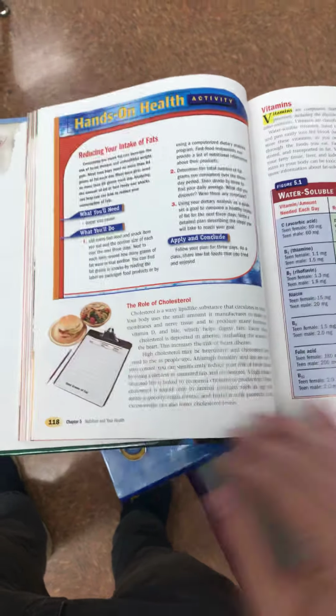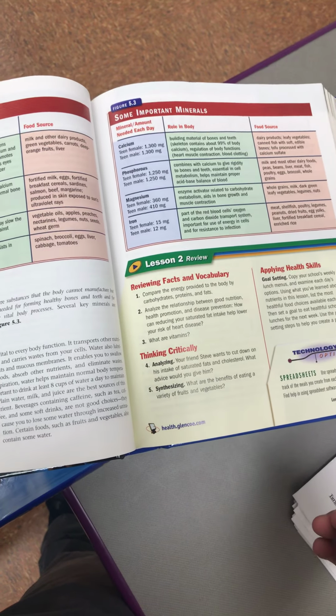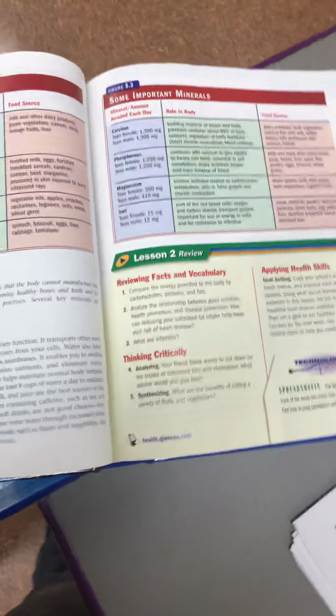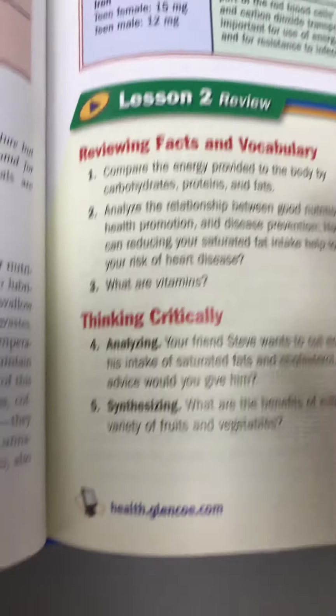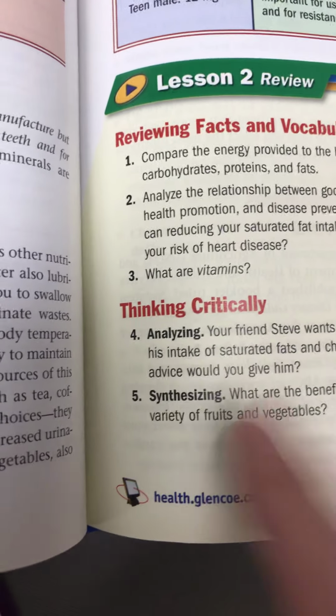I would like you to read the pages that I have assigned, which are, I believe, page 114 to 121. Make sure that at the end of the chapter you finish these 5 questions. You may do that on a scratch piece of paper.